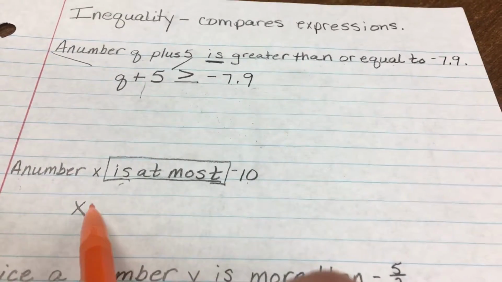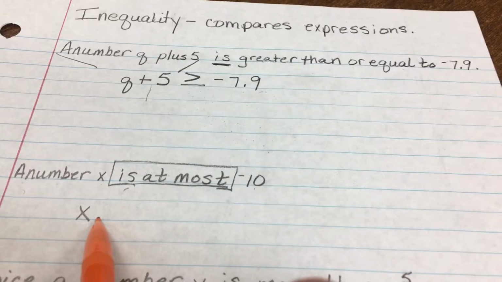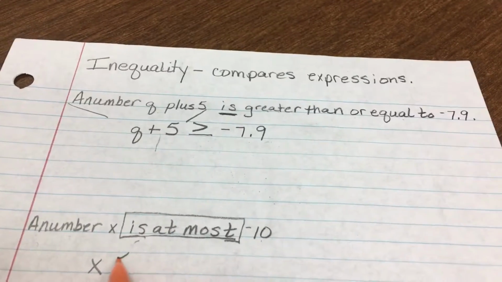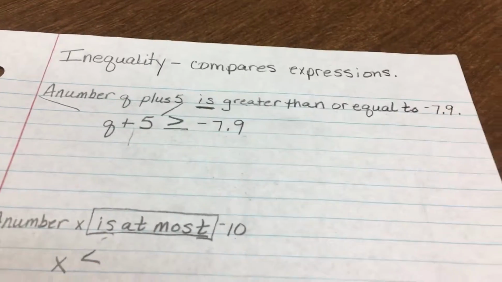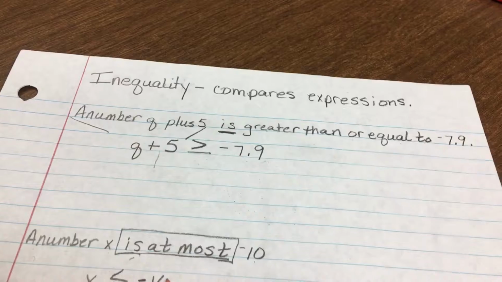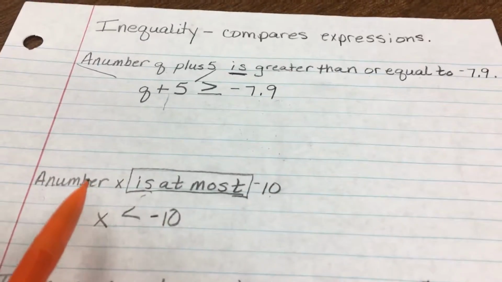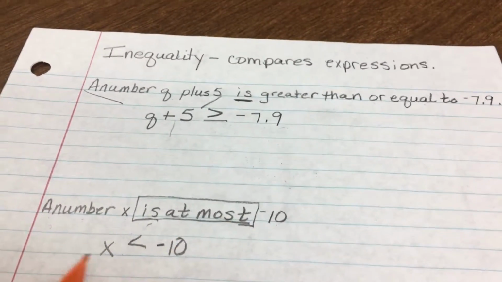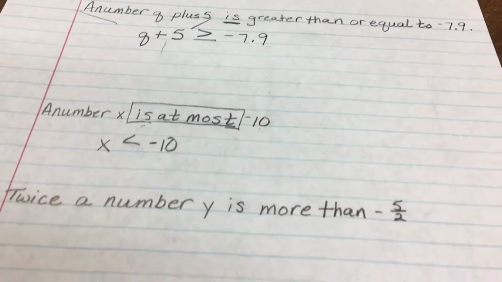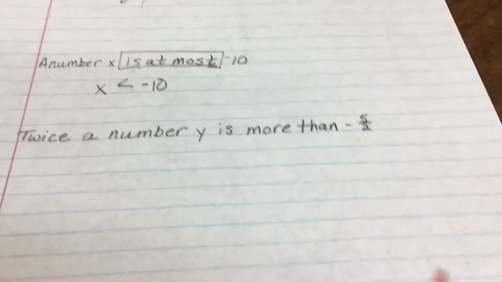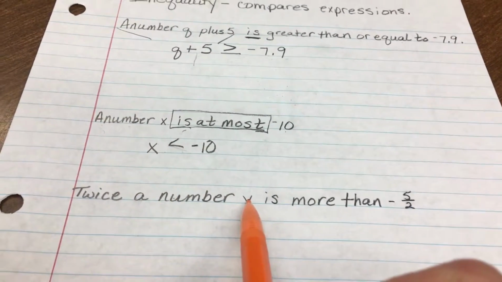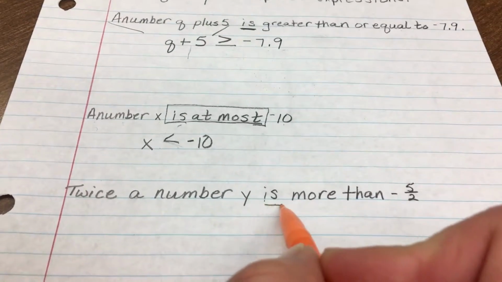So if x is at most, you can also think of x will be the least, and there's no equals, negative 10. So when it says that something is at most, it's going to be less than.